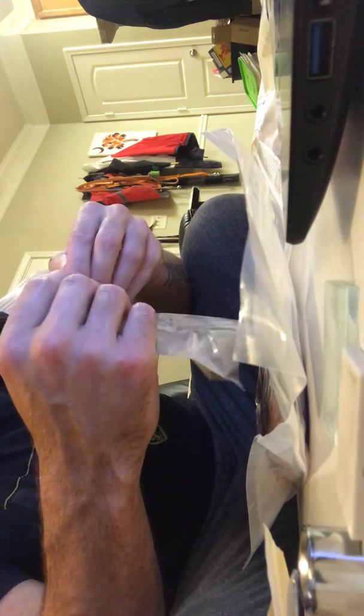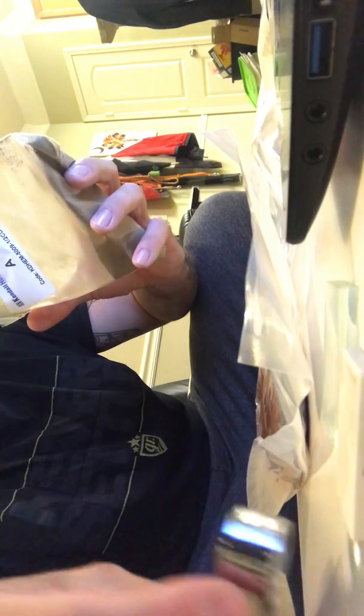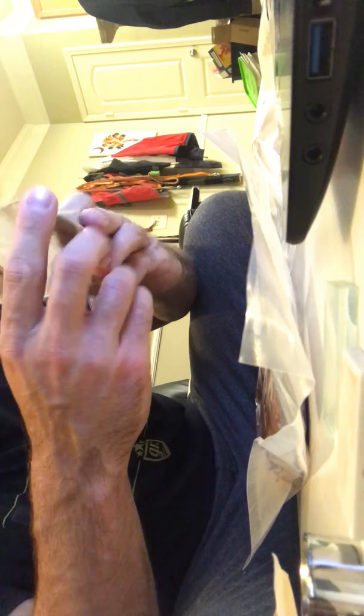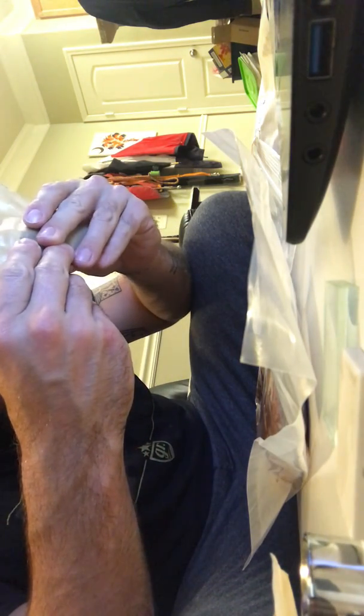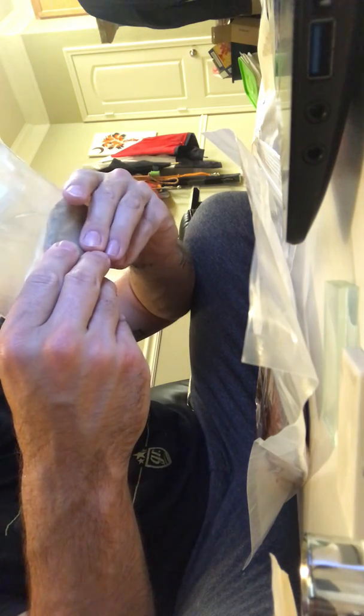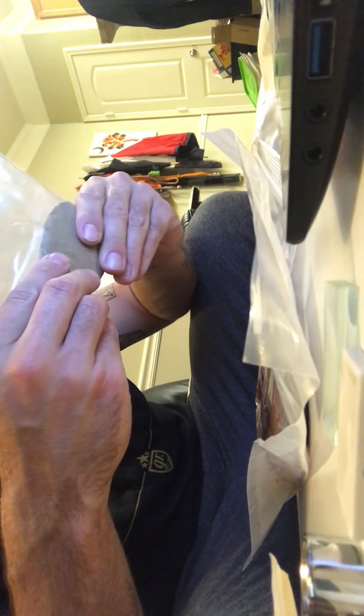So A definitely seems to be finer than B. Can't really tell from the jeweler's loop about the grain sizes, but it looks to be mostly silt, but it does have some larger grains in here, which is, this bag is probably going to be the sand and silt combination.